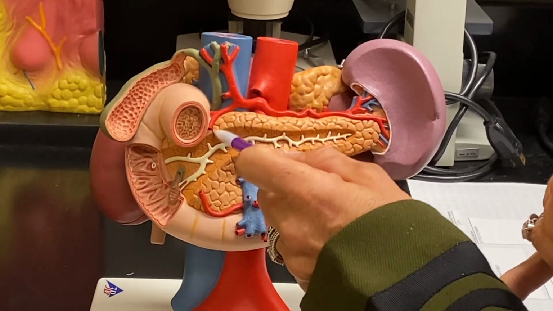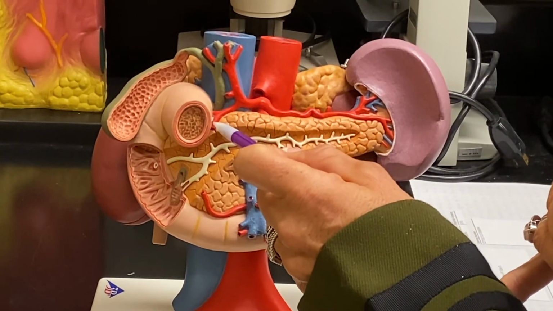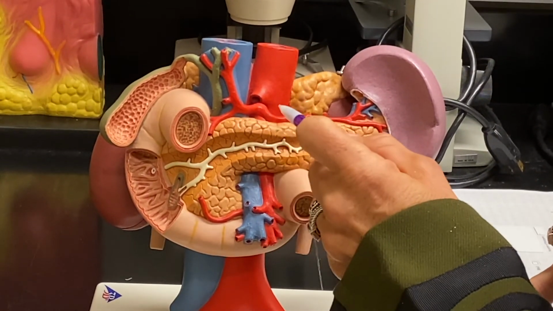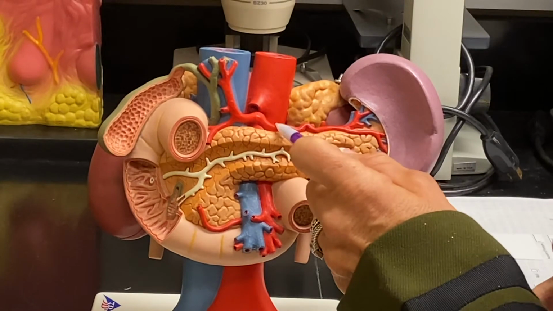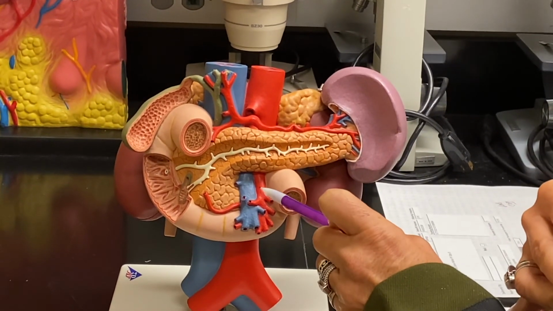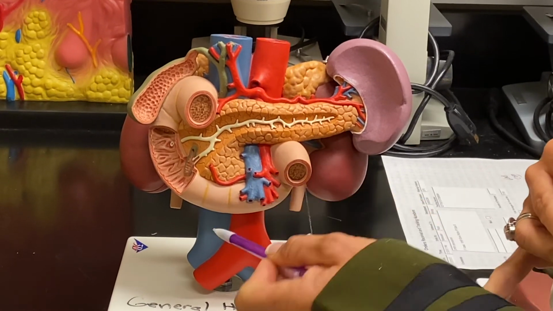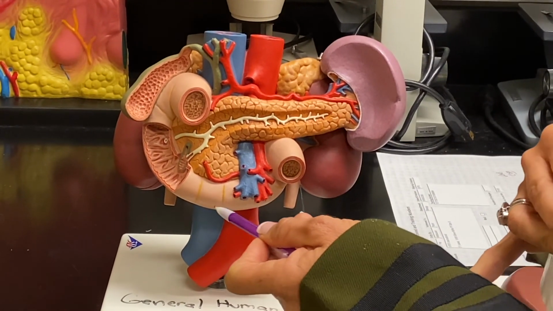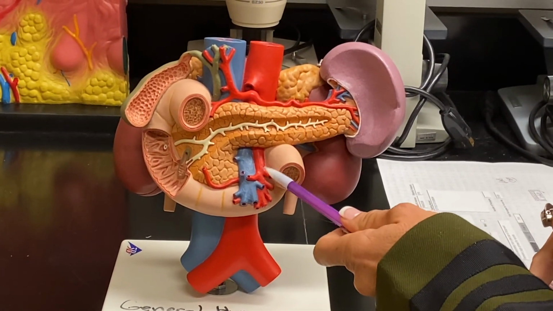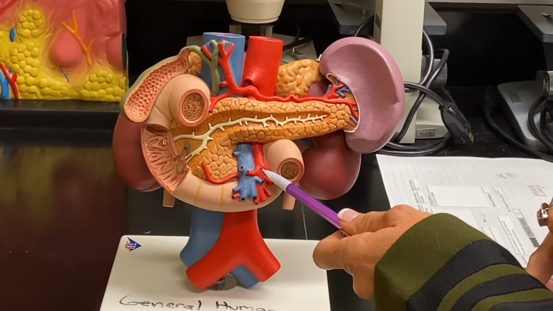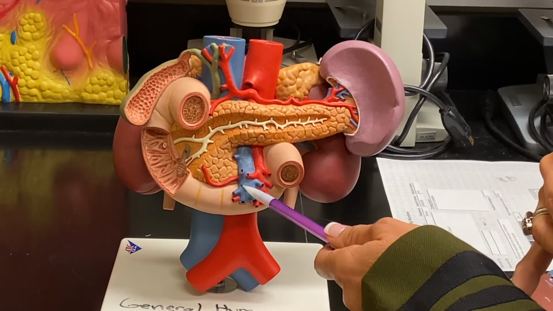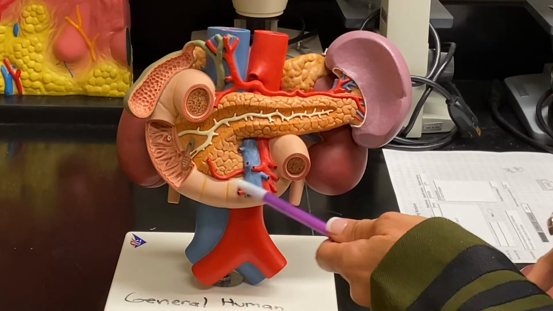This is the gastroduodenal artery, and as I said, this is the splenic artery. These two vessels that can be seen going over the second part of the duodenum are the superior mesenteric artery and the superior mesenteric vein.